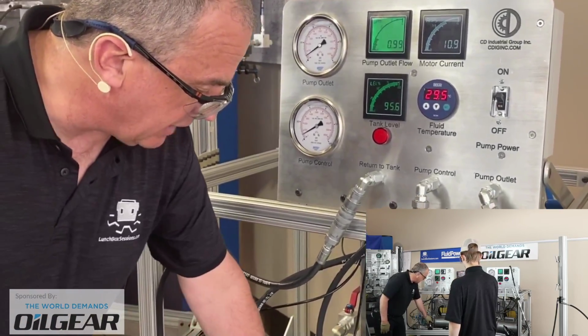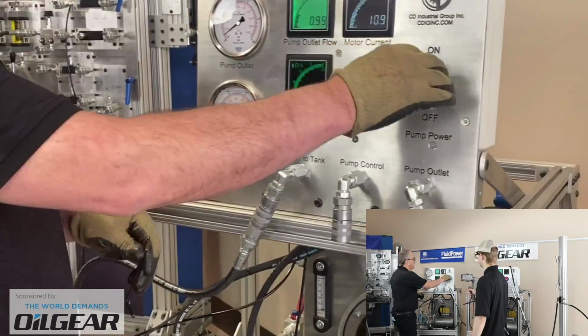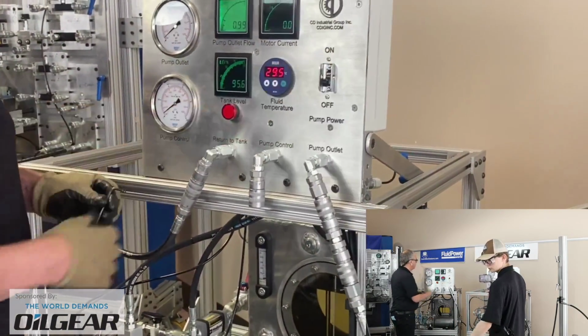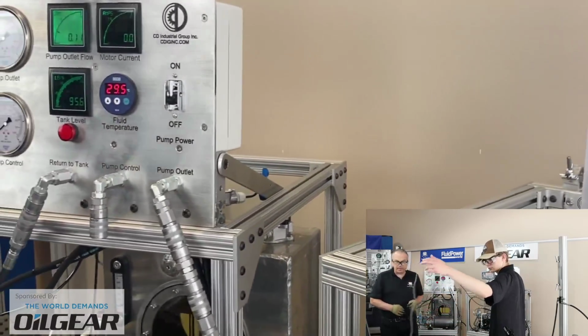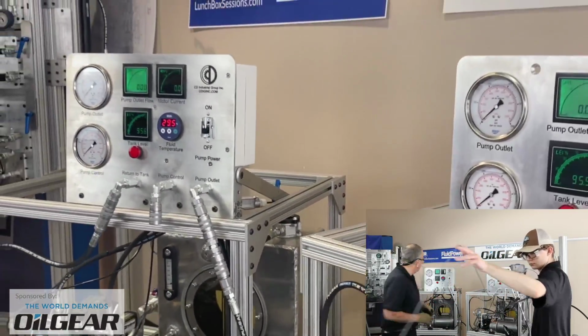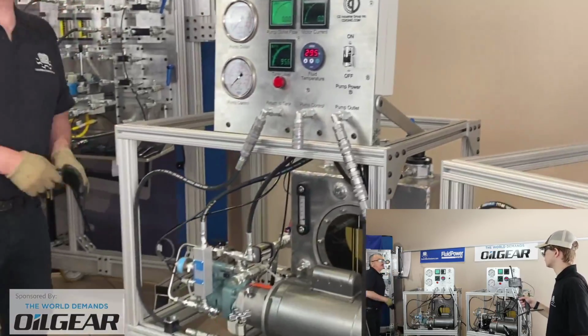All right, that's a couple of adjustments for pressure cutoff or pressure compensate, and also for maximum volume stop. Let's think about another style of pump.